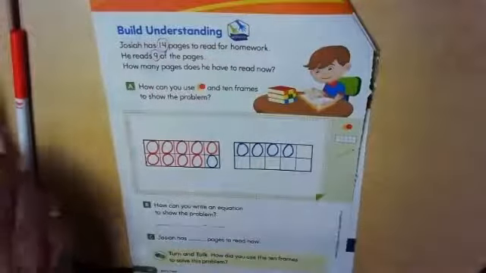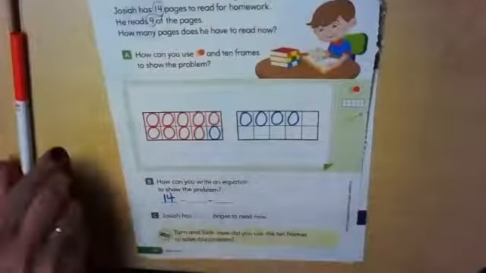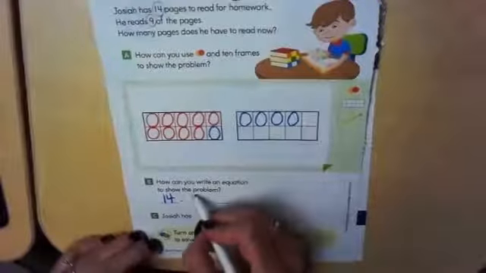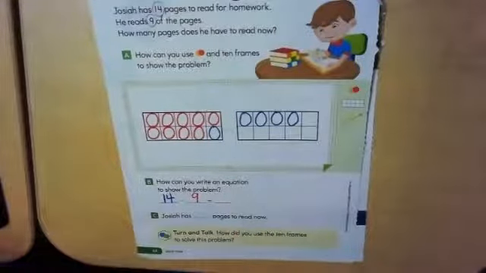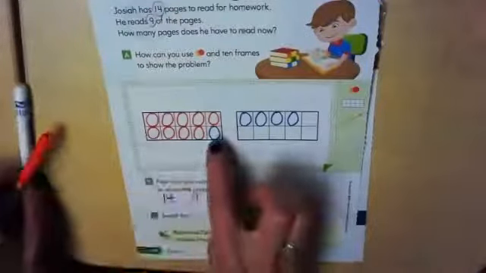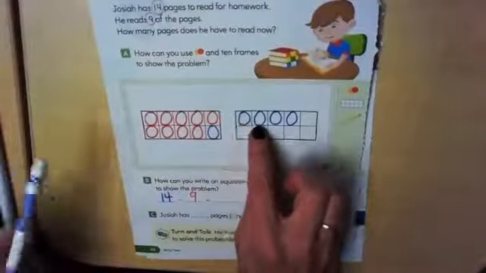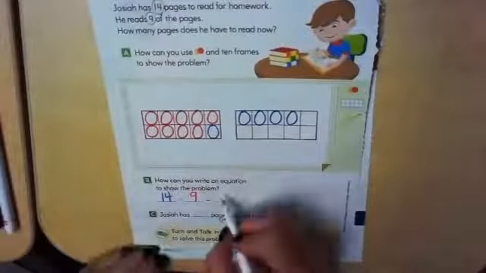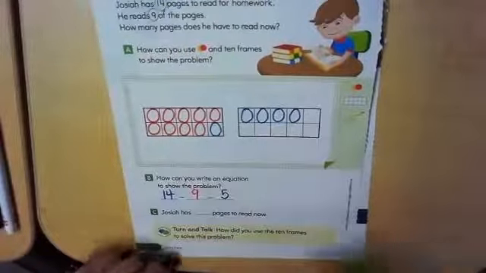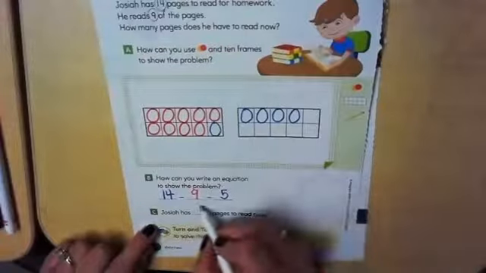All right, now we have to remember, Josiah has to read 14 pages for homework, and we know that he read 9. Now, by looking at our chart, if we look at the 14 and we take away the 9, we know that Josiah has 1, 2, 3, 4, 5 more pages that he needs to read. So again, Josiah has 5 pages to read now.